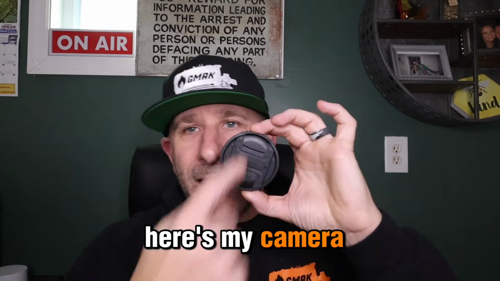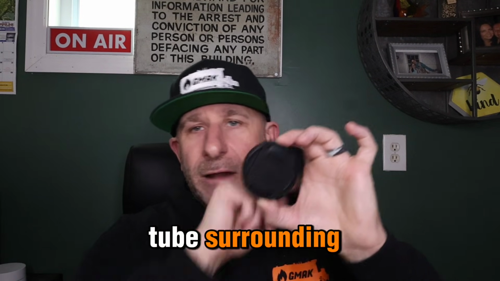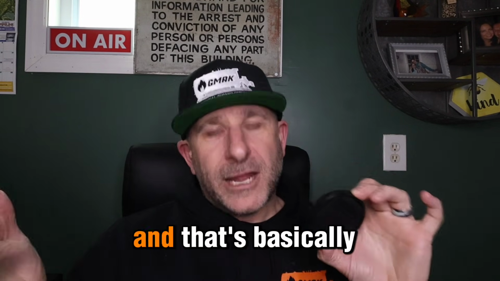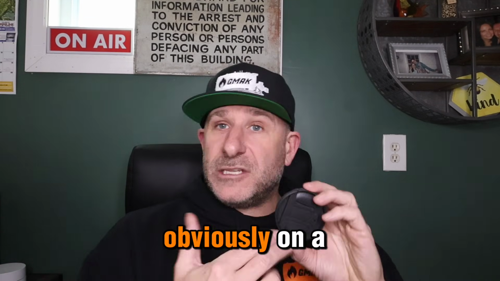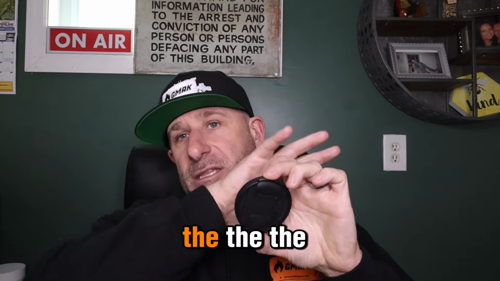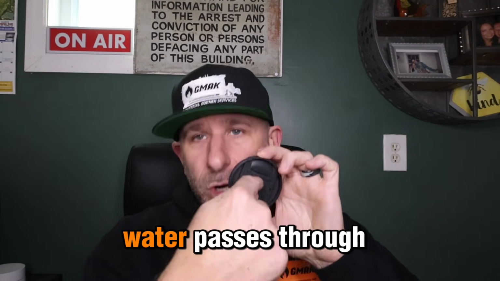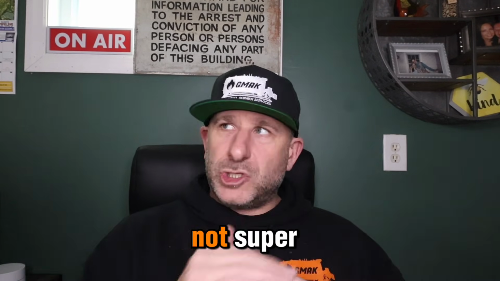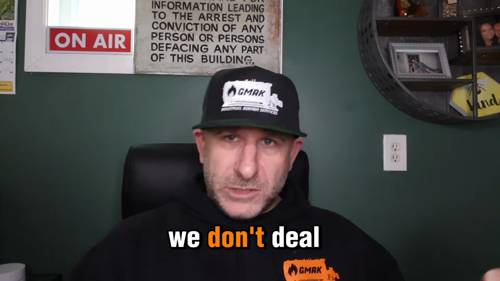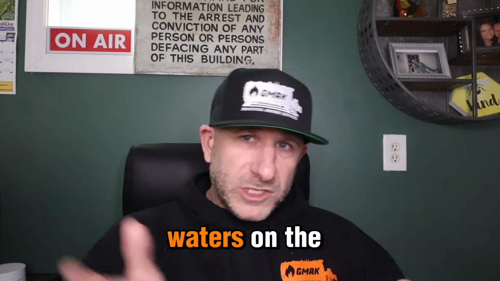Here's my camera cap. It's about the size of this. This would be hollow. Around here is water. The heat transfer going through this tube surrounded with water heats that water up. And that's basically the most simplistic way I can describe a fire tube boiler. Now, obviously on a water tube boiler, it's the opposite. The heat is around the tube and the water passes through the tube. But again, for me, I don't want to talk about things that I'm not super knowledgeable on because we don't deal with any water tube boilers whatsoever. We're all fire tube, water's on the other side.